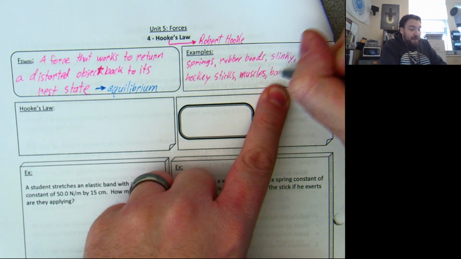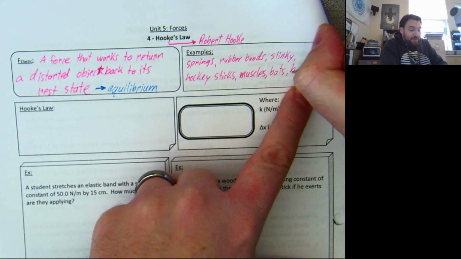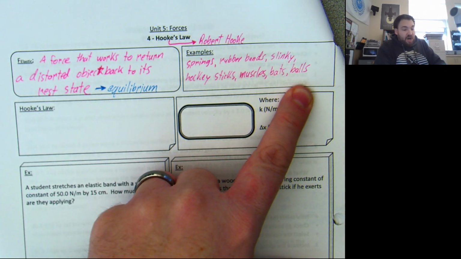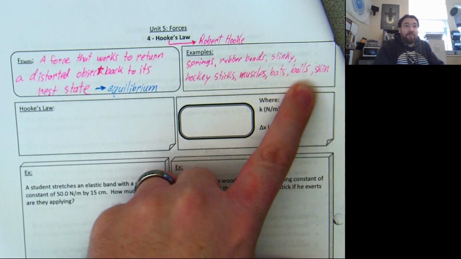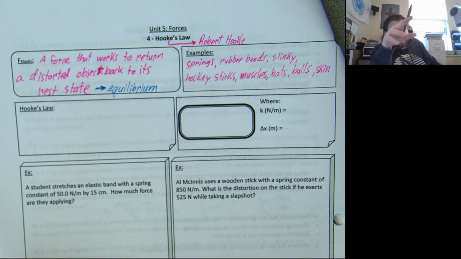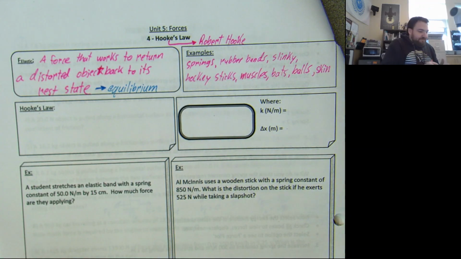Other sports equipment, bats and balls, hockey sticks. Your skin is a good example of something with an elastic property. And to a degree, all of these elastic objects follow the law put down by Robert Hooke.